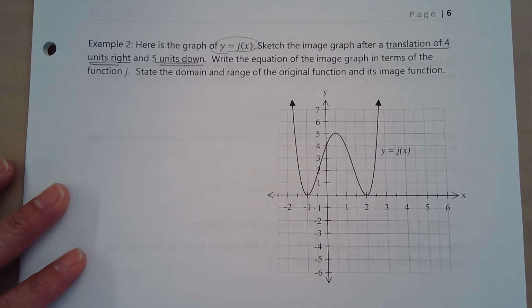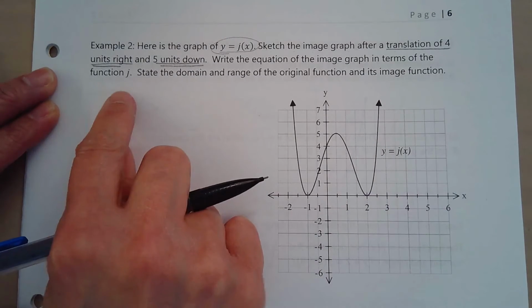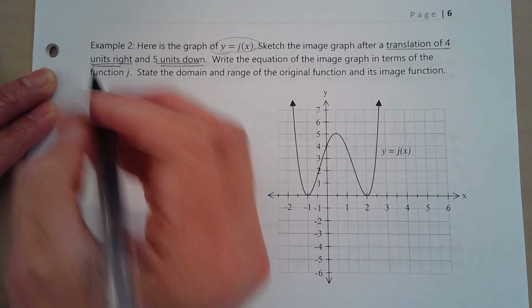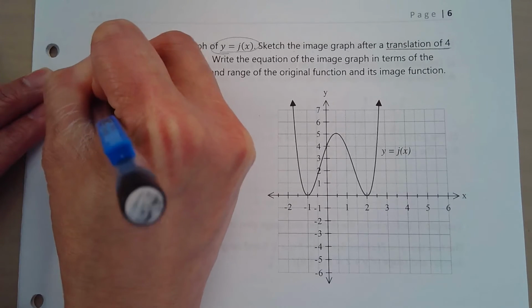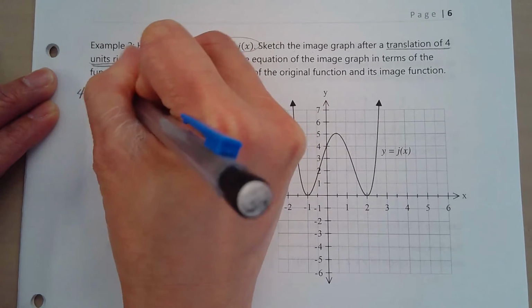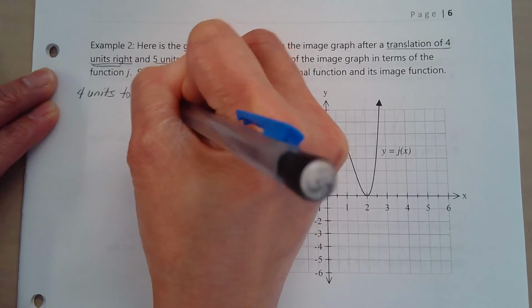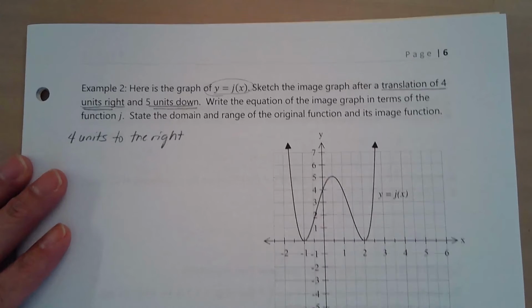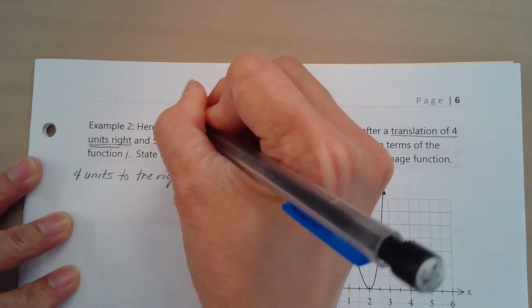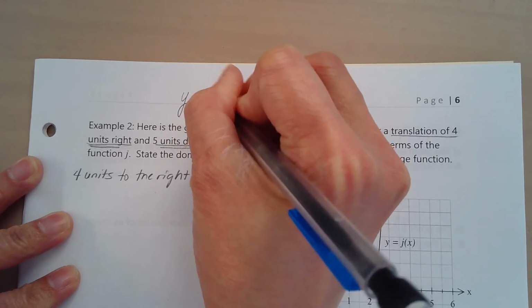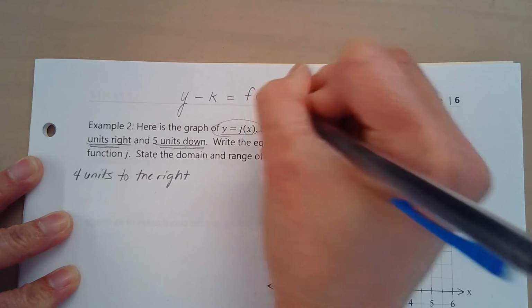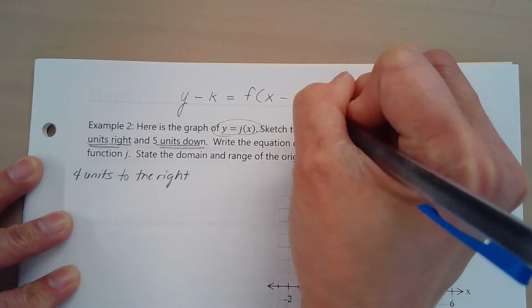Okay, so what we're gonna do is, because it's a translation of 4 units to the right, that's affecting the h value, right? So I'm just gonna write it down here again: y minus k equals f of x minus h.